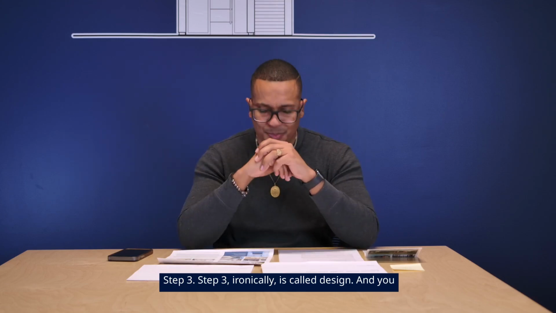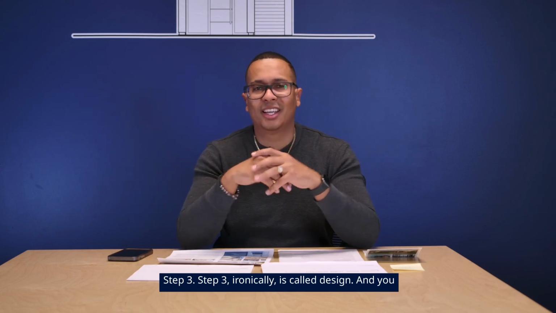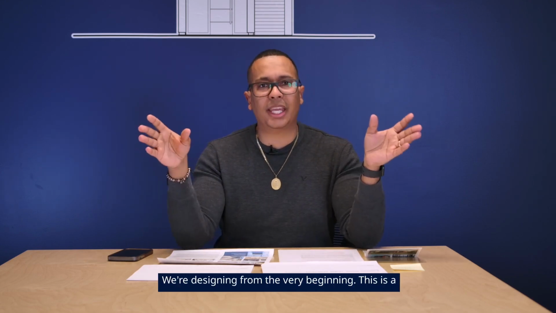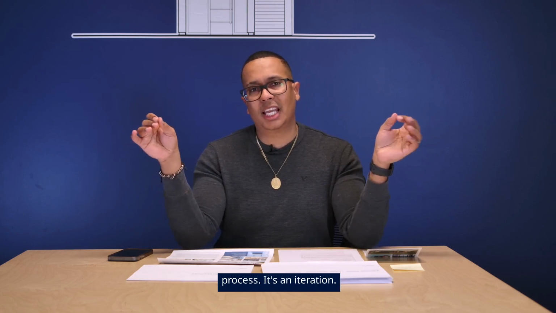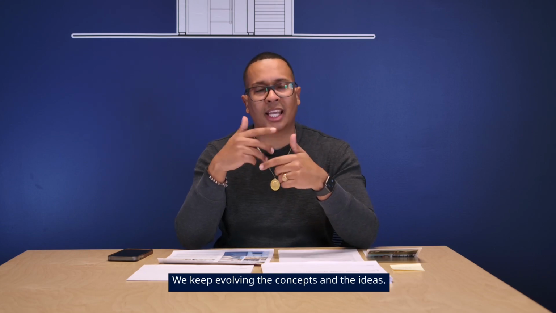Step 3. Step 3, ironically, is called design. And you would say, well, aren't we designing? Yes, we're designing from the very beginning. This is a process. It's an iteration. We keep evolving the concepts and the ideas.